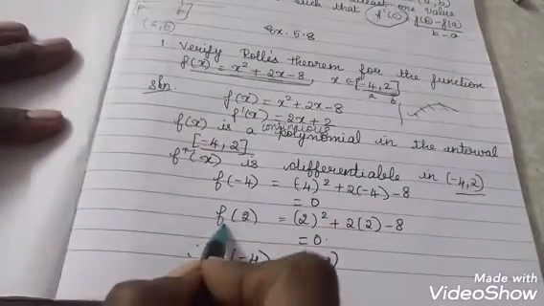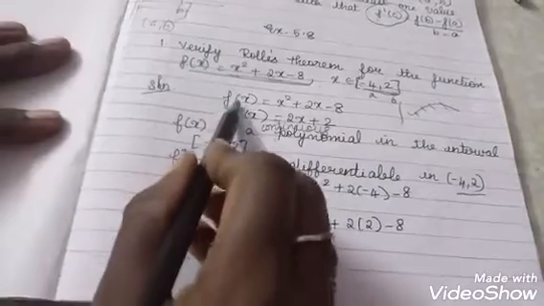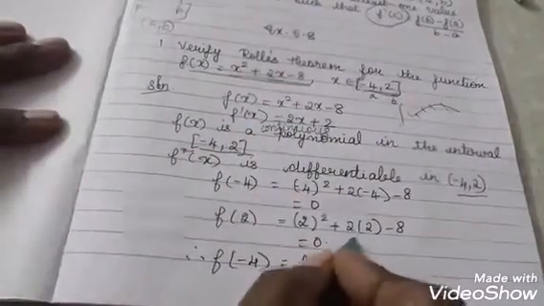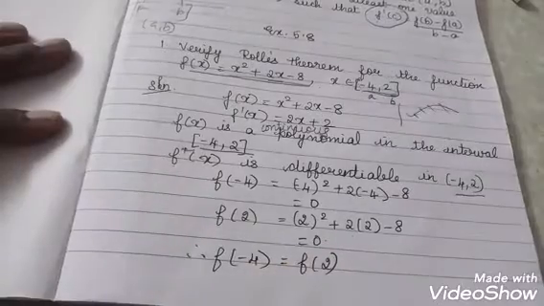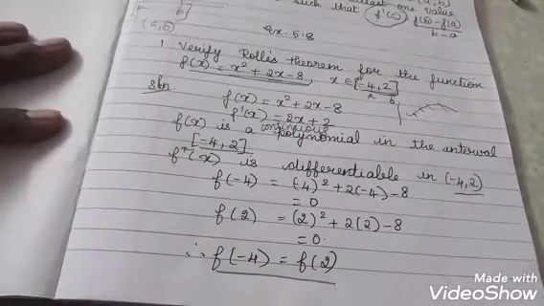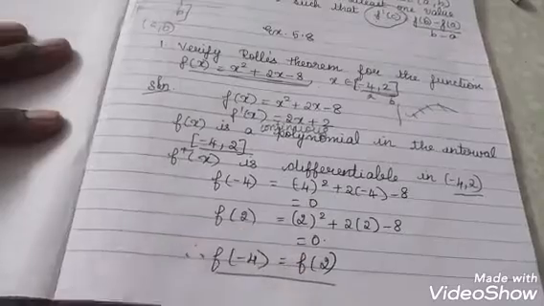What's the next one? You get f of 2. What is your f of 2? Again substitute it. What will I get here? It is 2 the whole square plus 2 into 2 minus 8. That is also equal to 0. So what have you got? f of minus 4 is equal to f of 2. So your third step is also proved.